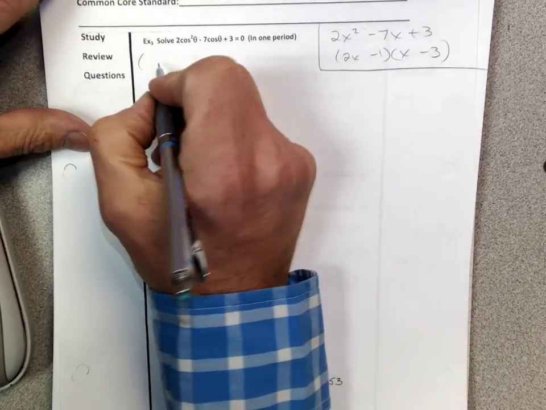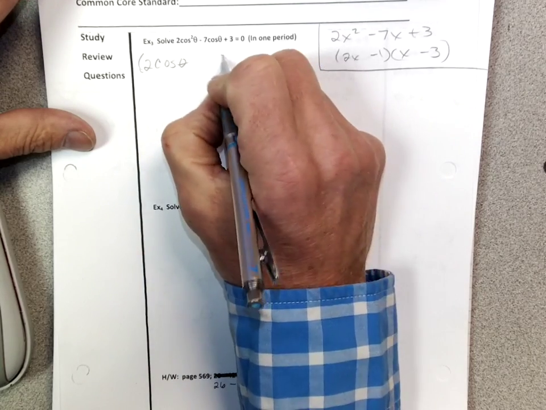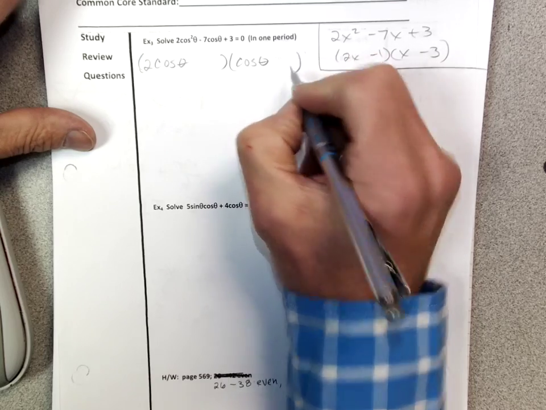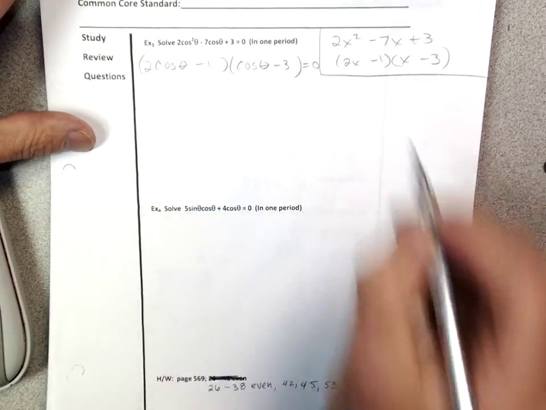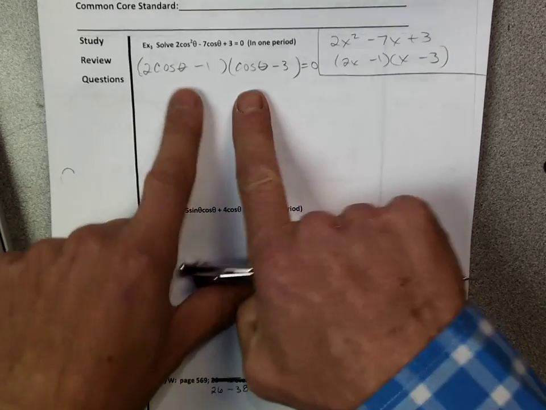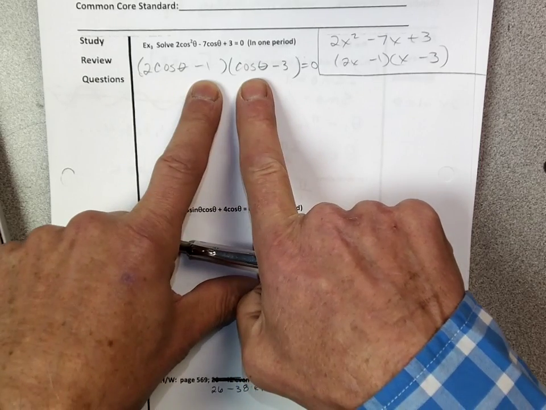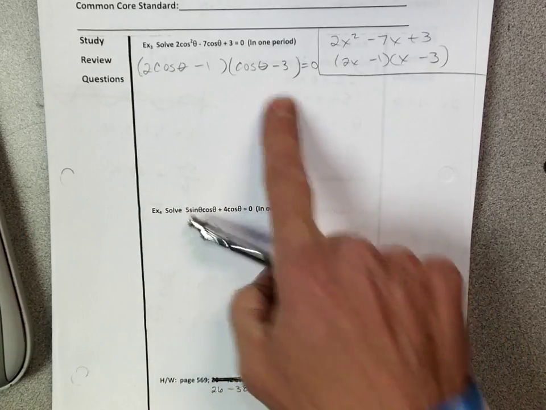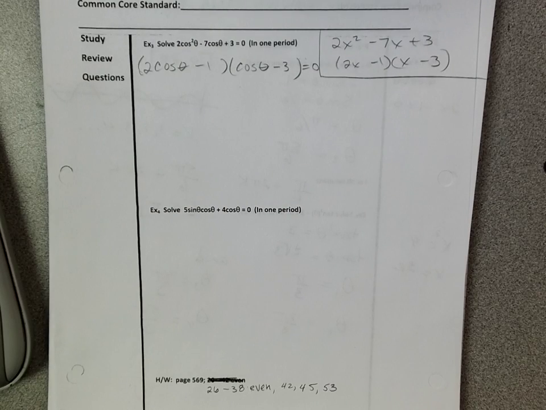So what I'm really factoring is 2 cosine theta minus 1 and cosine theta minus 3 equals 0. 2 cosine squared, there's my minus 6, and my minus 1 makes my minus 7, and positive 3. That's exactly what we did in our reading. We checked it and showed that it works. Are we good on that? Let you catch up and write that down.